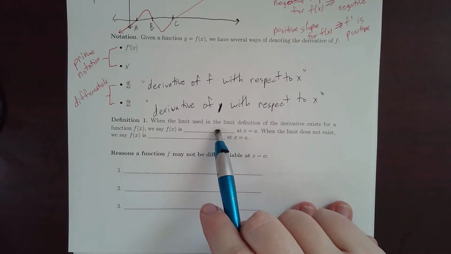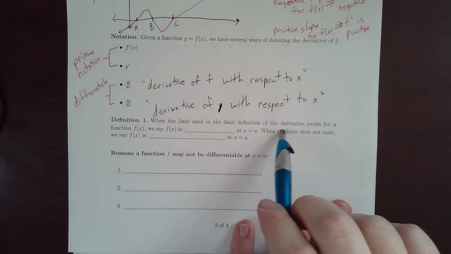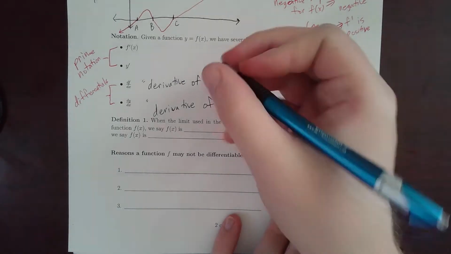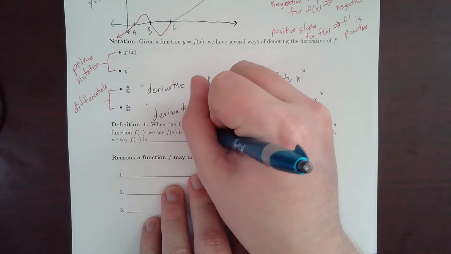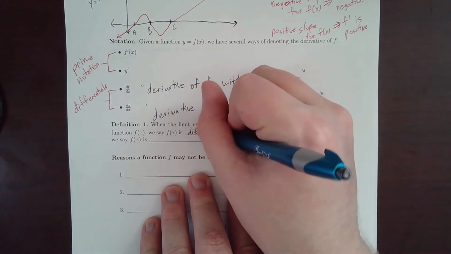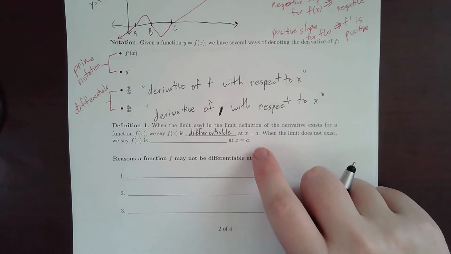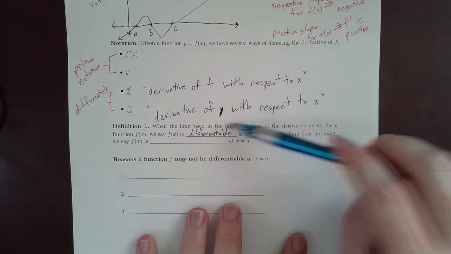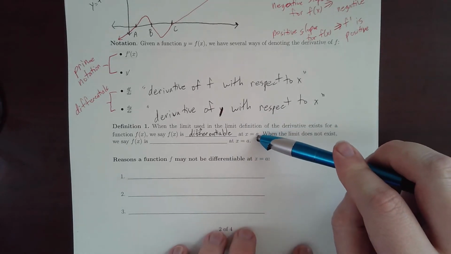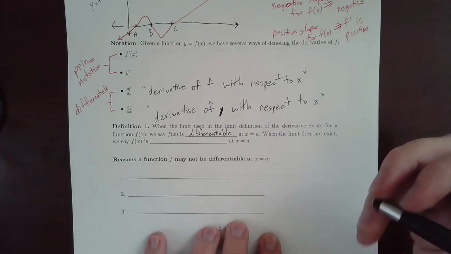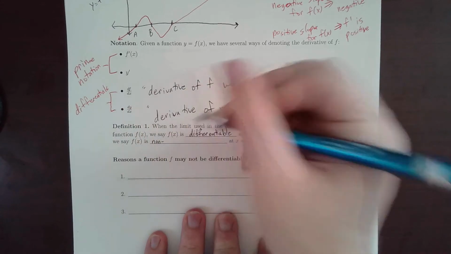Alright, so definition time. When the limit used in the limit definition of the derivative exists for a function, we say that the function is differentiable at x equals a. So, in other words, if we try to take the limit and it exists at some value x equals a, it's differentiable. If that limit doesn't exist, we say it is not differentiable or non-differentiable at that value.